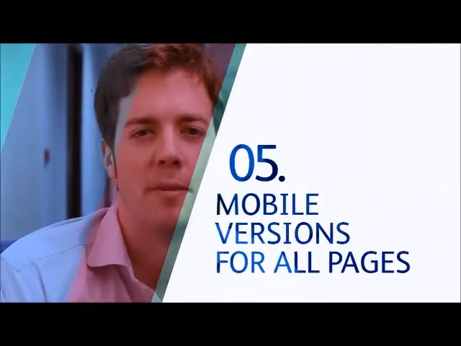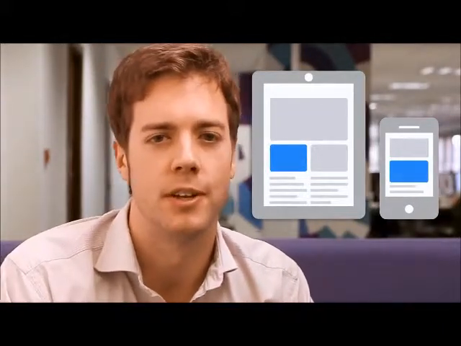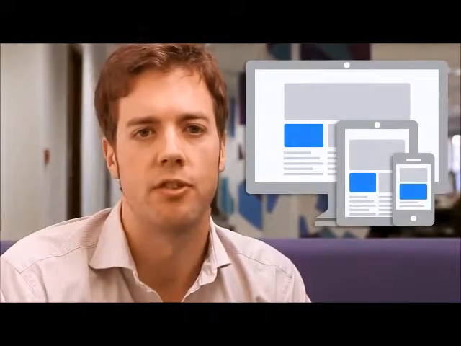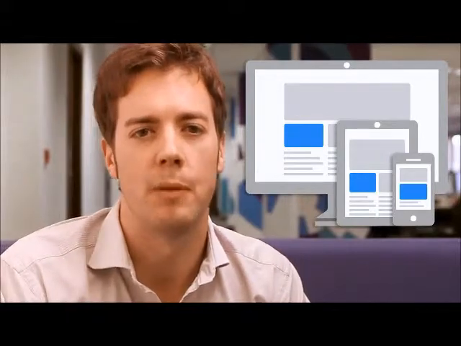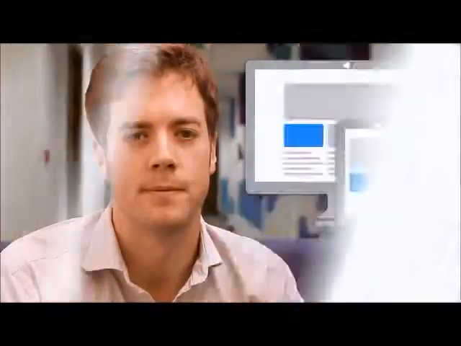Mistake number 5, mobile versions for all pages. Don't forget the growing importance of mobile. We're seeing Google penalise sites' mobile rankings because they don't have mobile versions for all their pages. We recommend that all pages are accessible from all devices. For this reason, we strongly advocate responsive web design, which remains Google's preferred configuration for mobile.